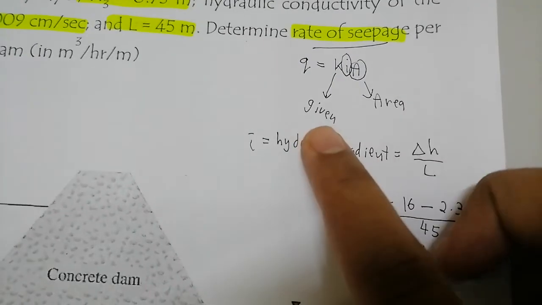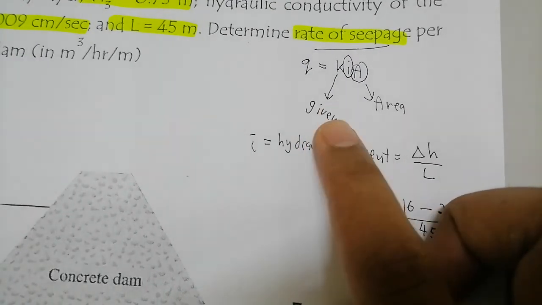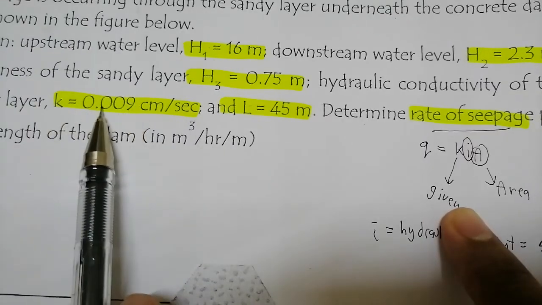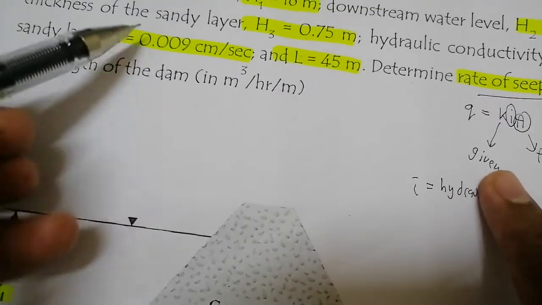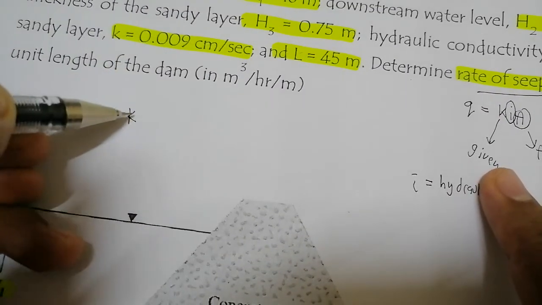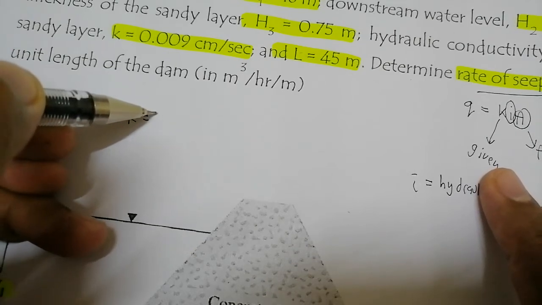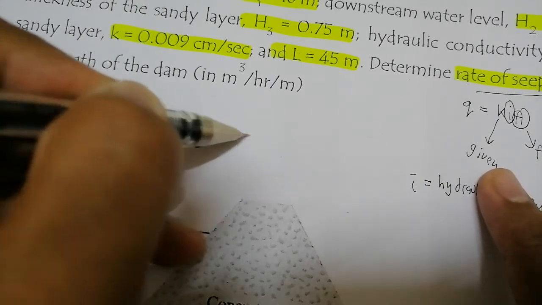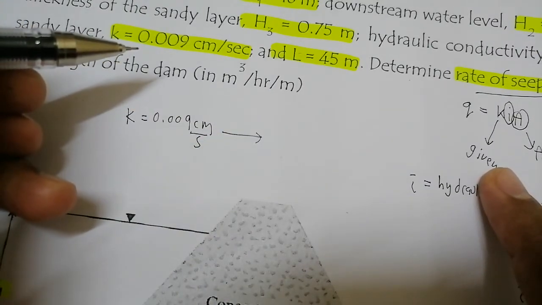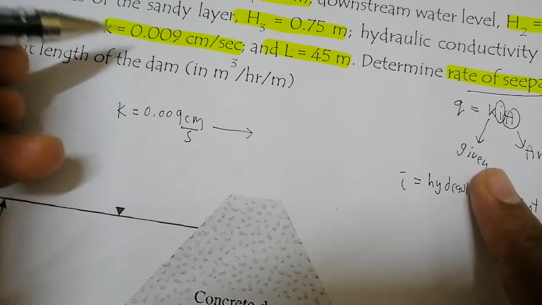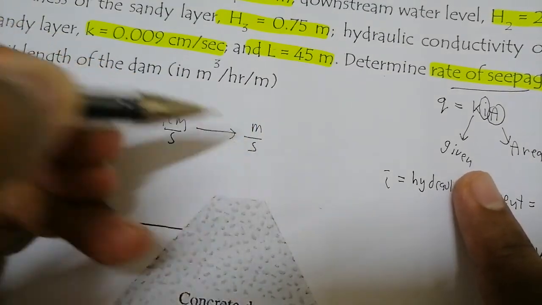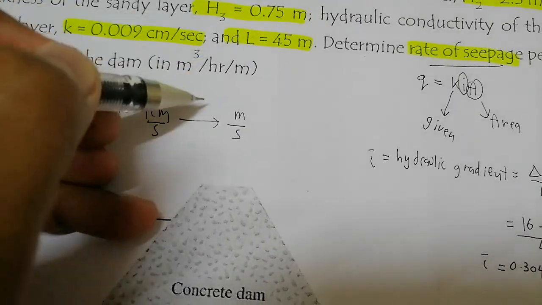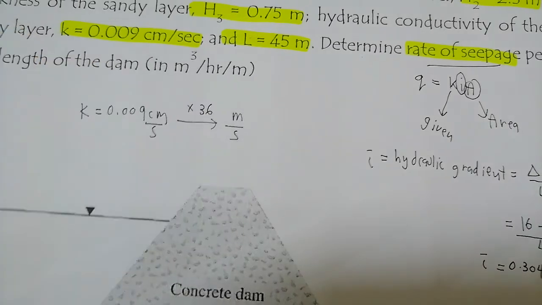So it's just that we need to convert the unit of K, because the one given here is 0.009 centimeter per second. To convert this to the SI unit, which is meter per second, we have to multiply this by 36.